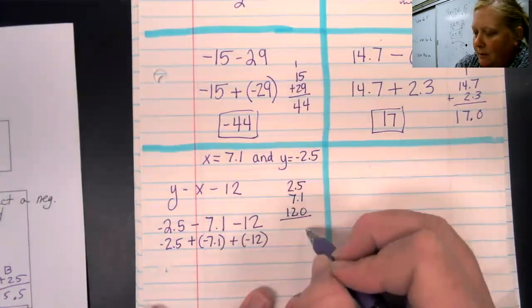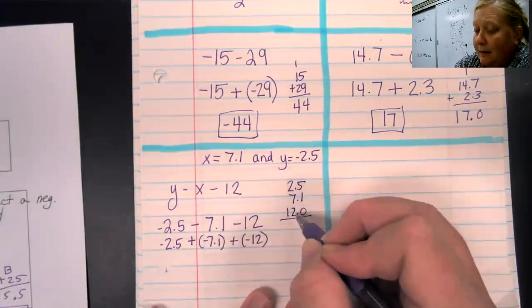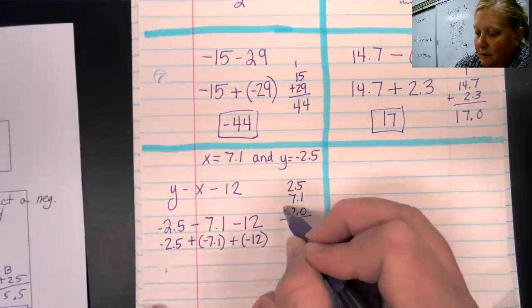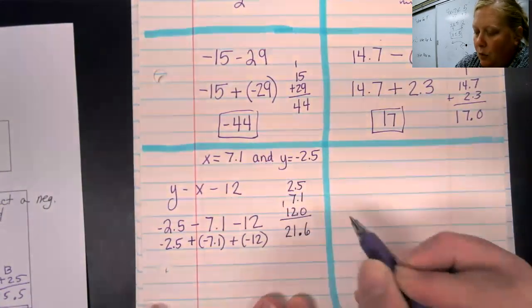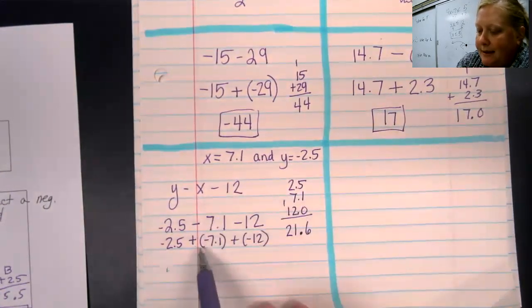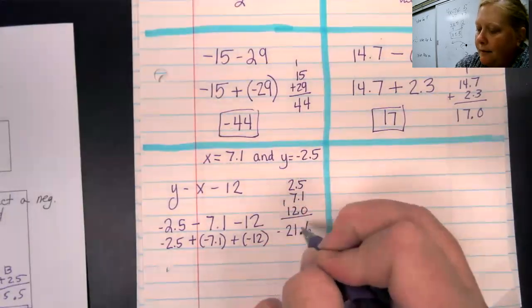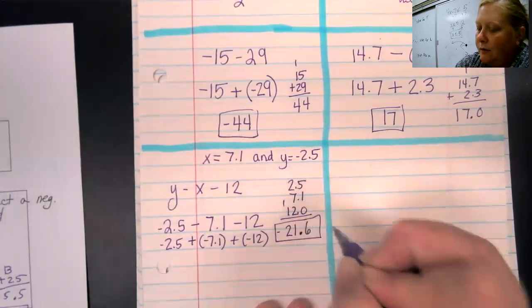Now notice I lined them up. 6, 9 plus 2 is 11. Carry the 1, so 21.6. And what sign do I take? You're right. I should take a negative.